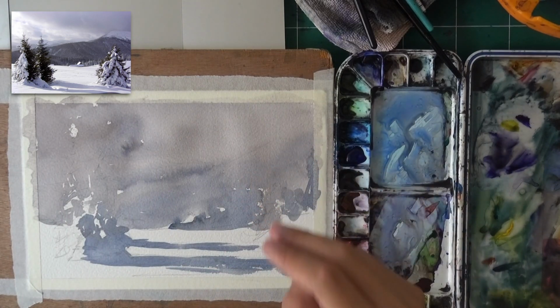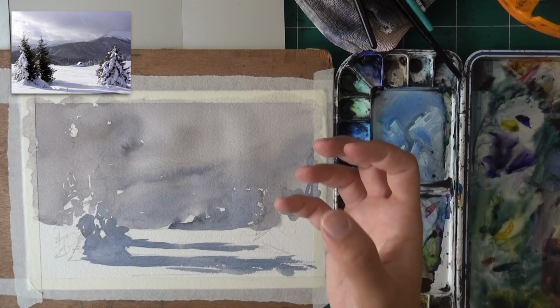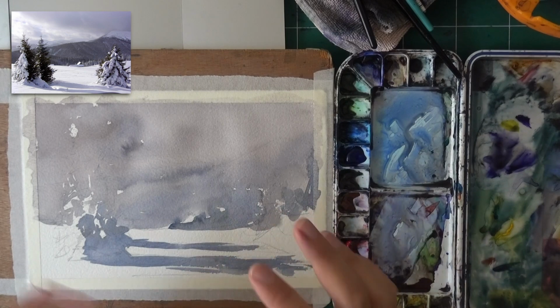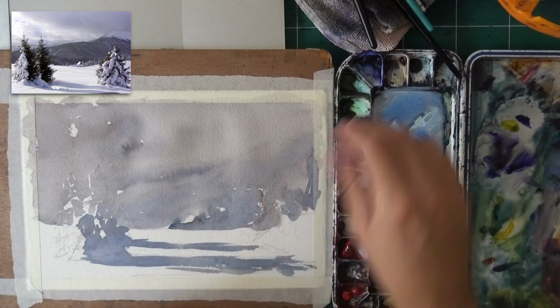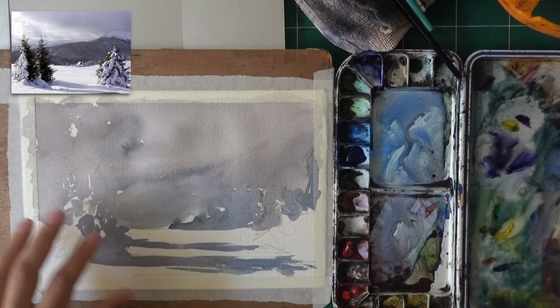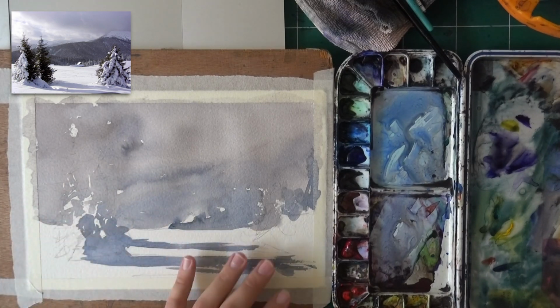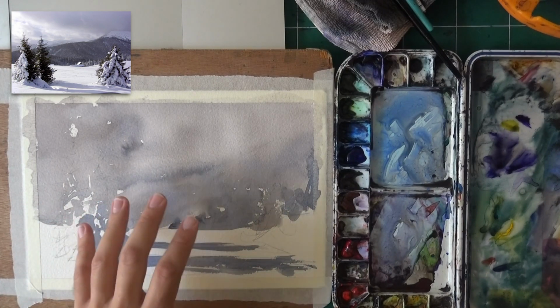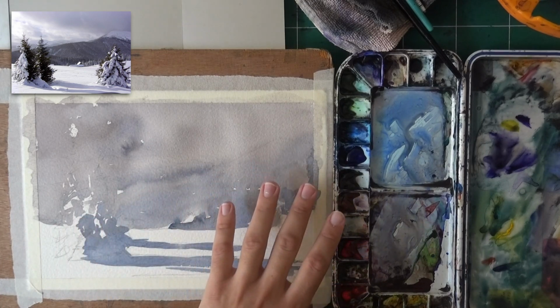The second thing that you really want to pay attention to is how to preserve that simplicity. You don't want to overdo this stage, and you want to keep it relatively simple. We have a lot of plays of dark and light in the lights, so I don't want to go too dark, especially with that kind of mountain ridge.